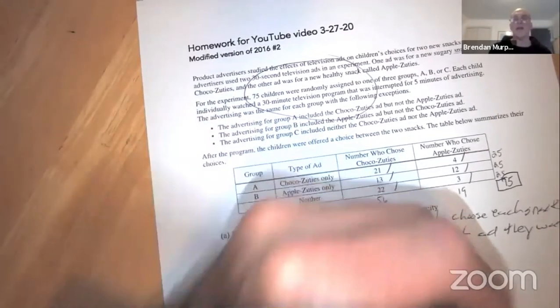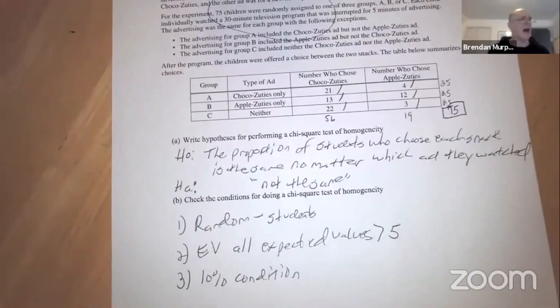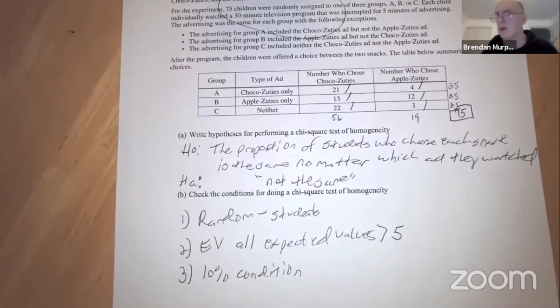And that's a good thing. If we have a really small expected value, it can artificially drive my chi-squared statistic higher, perhaps leading me to reject the null hypothesis when we perhaps shouldn't have.